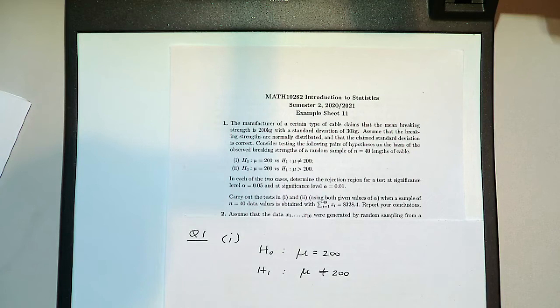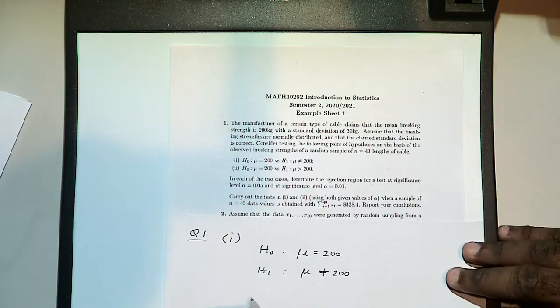If you look in the review notes under one sample test, the first thing you need to figure out is whether the rule is different depending on whether the population variance is known or unknown. In this question, is the population variance known or unknown? It's known. Yeah.